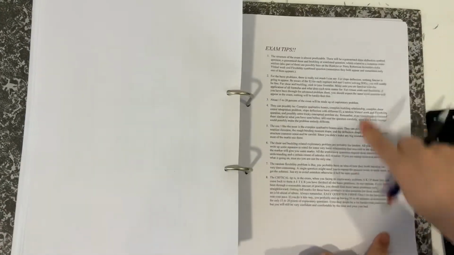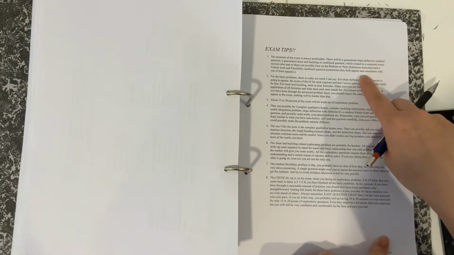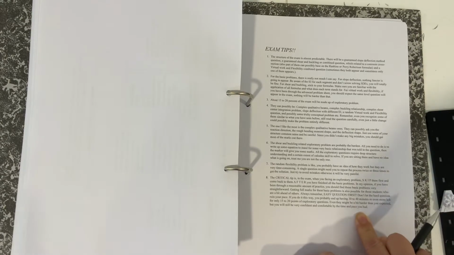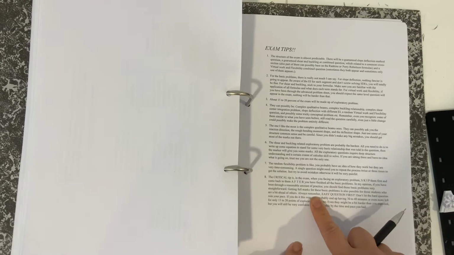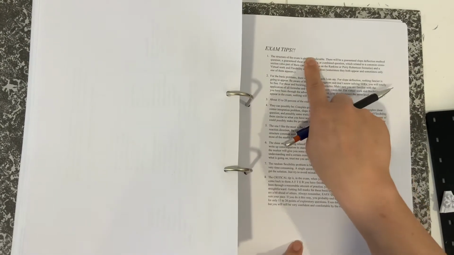And finally, some exam tips. Some exam tips from the past, and I think whoever wrote this said the structure of the exam is almost predictable. Yes, it is.